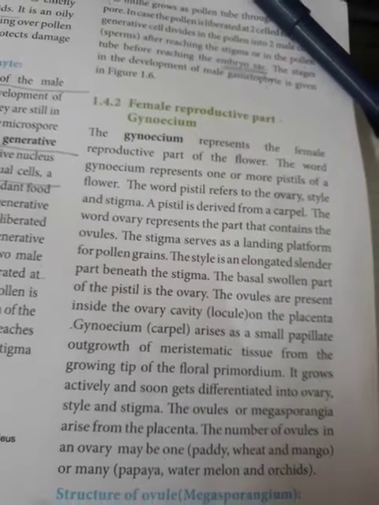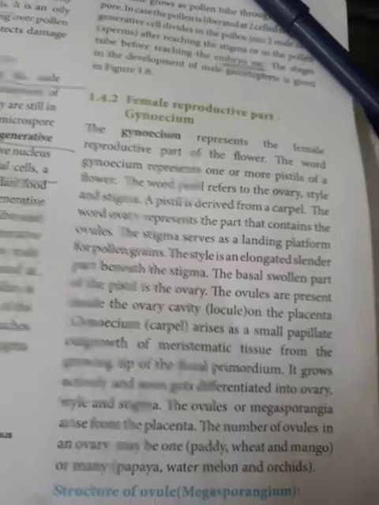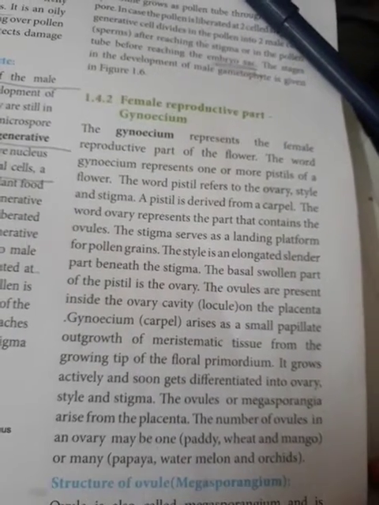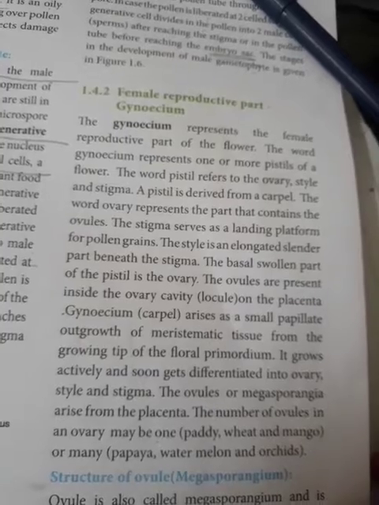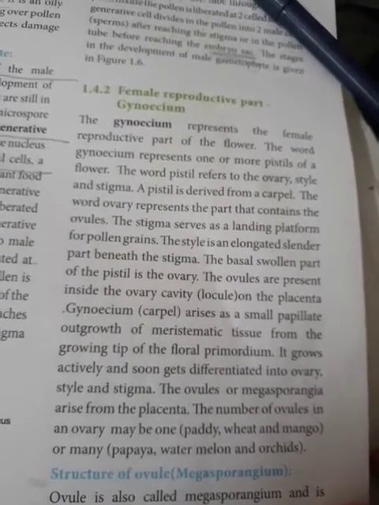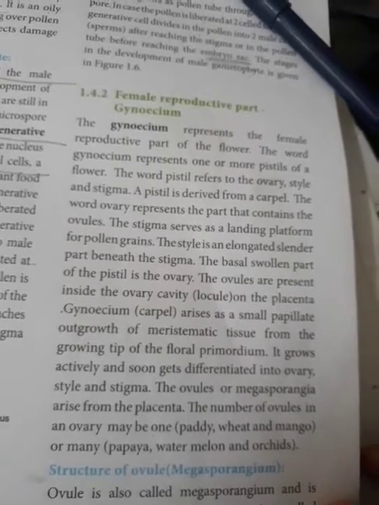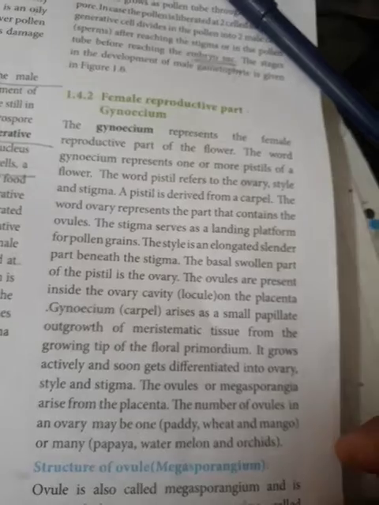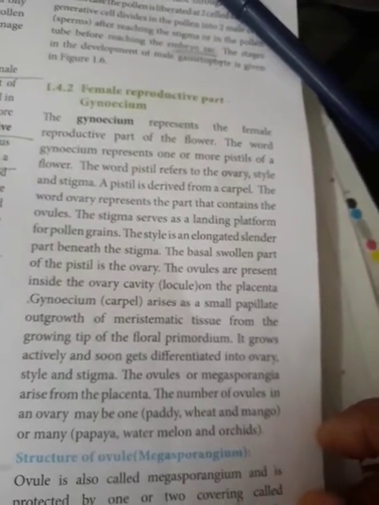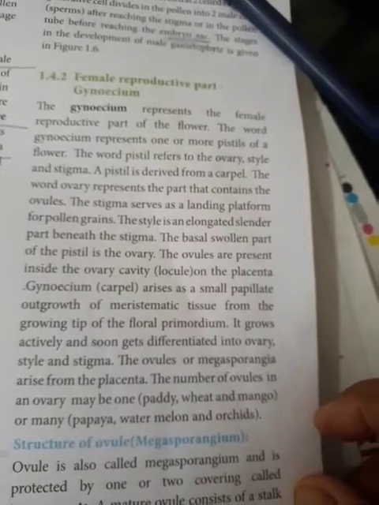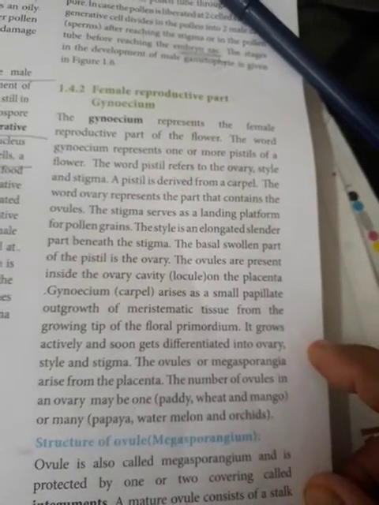The style is an elongated, slender part beneath the stigma. The basal swollen part of the pistil is the ovary, and the ovules are present inside the ovary cavity on the placenta. We know placenta is a specialized tissue which helps to attach the ovule to the wall of the ovary. That we also discussed last year.